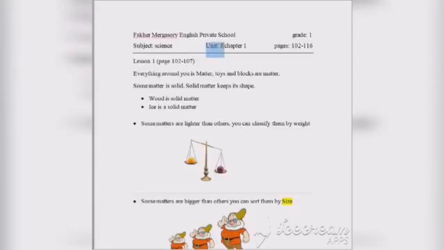This is unit 3, chapter 1, from page 102 until 116. This is lesson 1, page 102. Let's start. Everything around you is matter. Toys and blocks are matter.